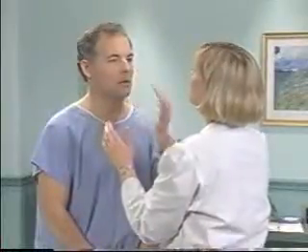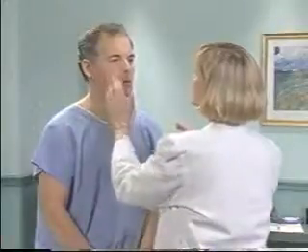Next, press your thumbs under the inner aspect of the orbits to palpate the frontal sinuses. And press under the zygomatic bones to palpate the maxillary sinuses. Then lightly percuss these areas. Palpating and percussing the sinuses should not cause pain or tenderness. If they do, assess the sinuses further with transillumination.